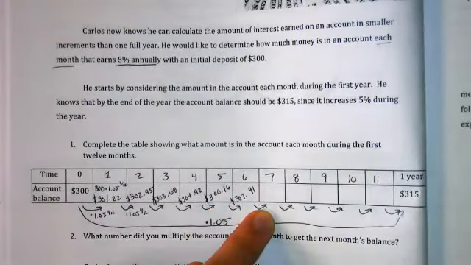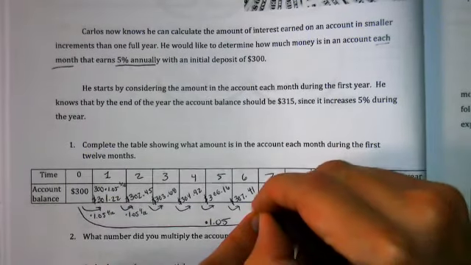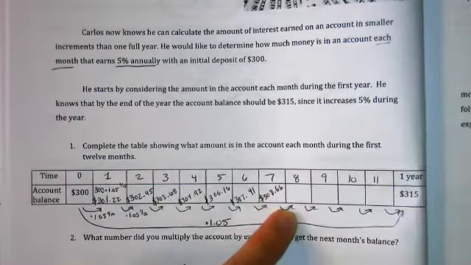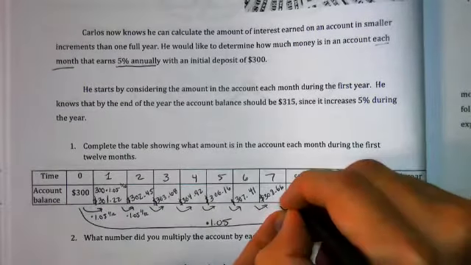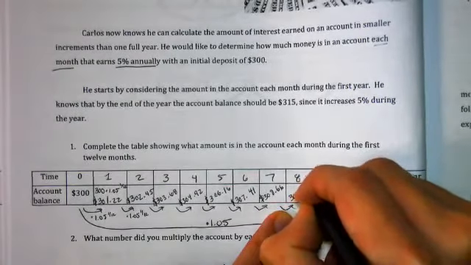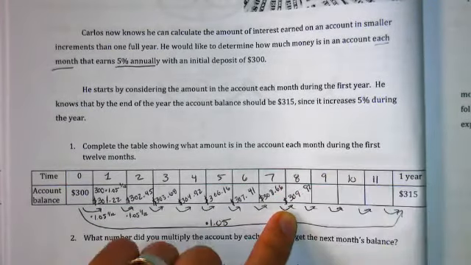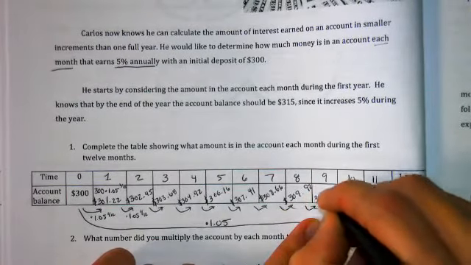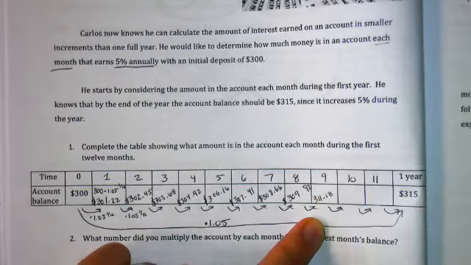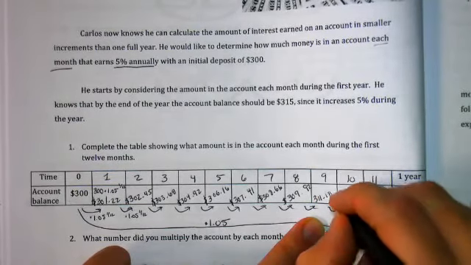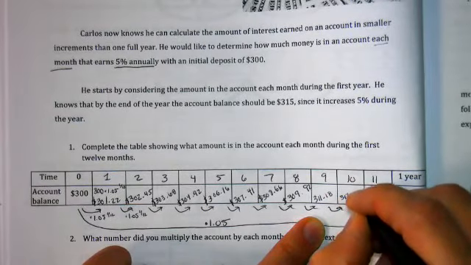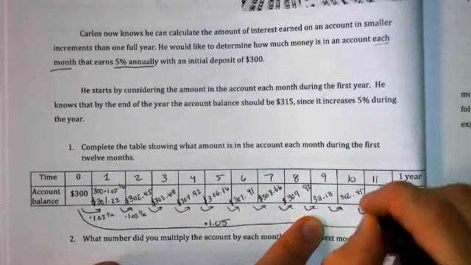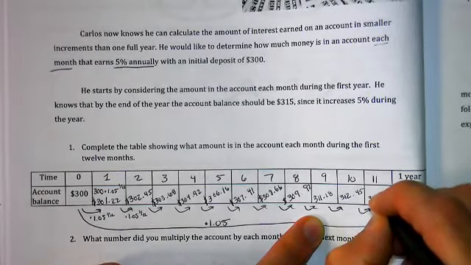And then again, $308.66, then $309.92, $311.18, $312.45, and $313.72.